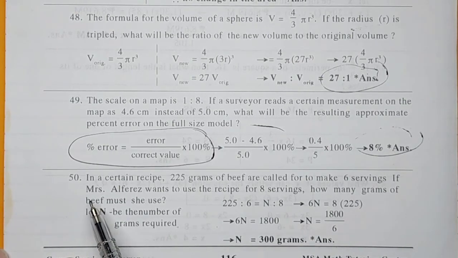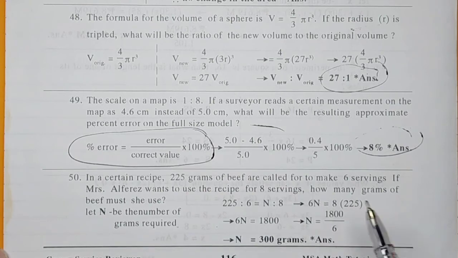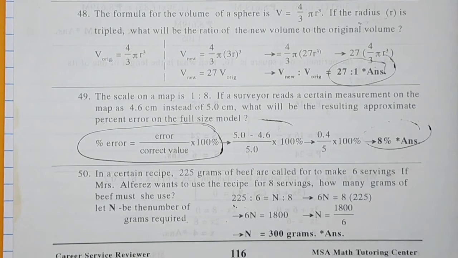Okay. In a certain recipe, 225 grams of beef are called for to make 6 servings. If Mrs. Alvarez wants to use the recipe for 8 servings, how many grams of beef must she use? So let n be the number of grams required. Again, ratio and proportion: 225 is to 6 equal to n is to 8. So cross multiply, 6n is equal to 8 times 225. Therefore, 6n is equal to 1,800 and n equals 1,800 over 6. The answer is 300 grams.